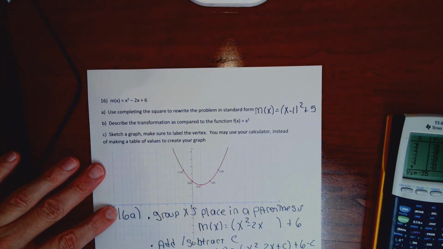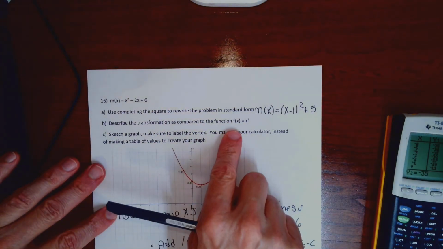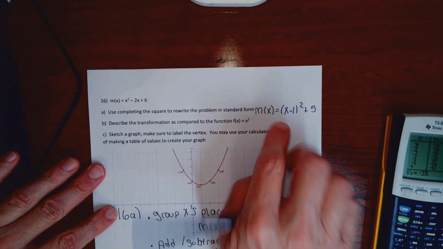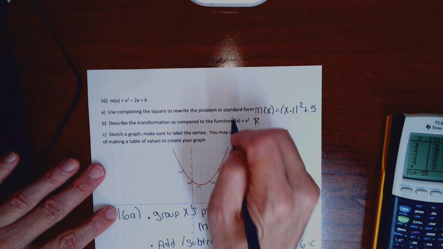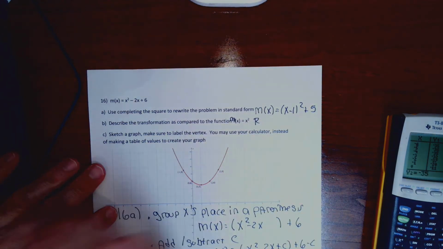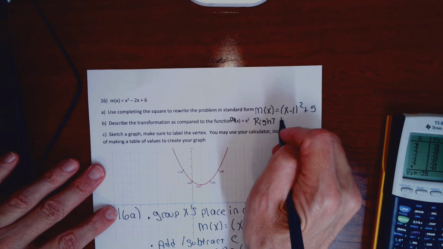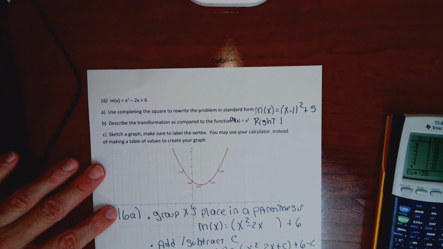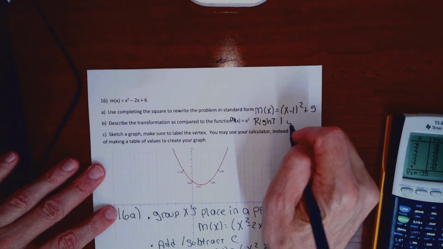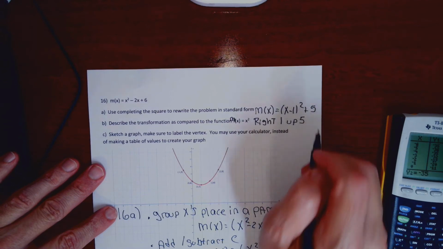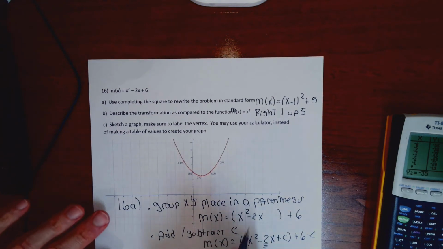And if I was shifting from x squared, this guy right here, the minus in the parentheses, would move it right 1. I should probably have an m written there. I should have different function names, but it is what it is. It doesn't matter. A minus inside a parentheses will move the graph right. A plus afterwards will move the graph up. This comes up a ton in our class.